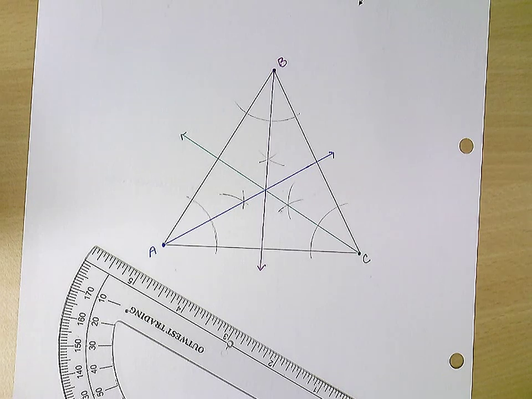So again, make sure your rays go all the way through the opposite side. And again, they should all connect at one point.